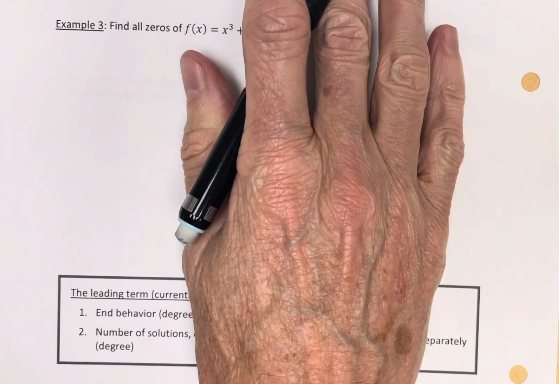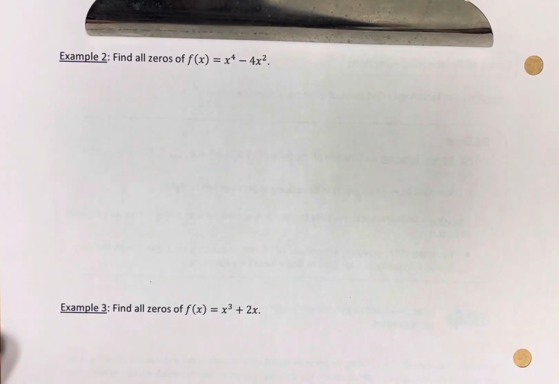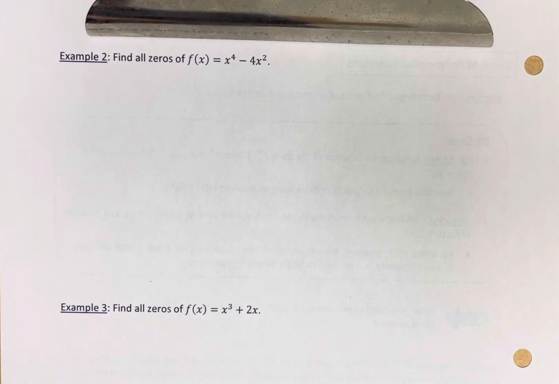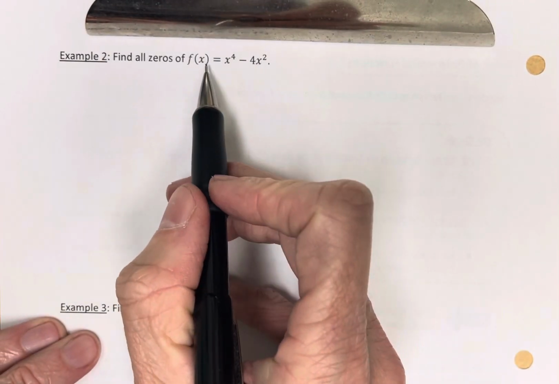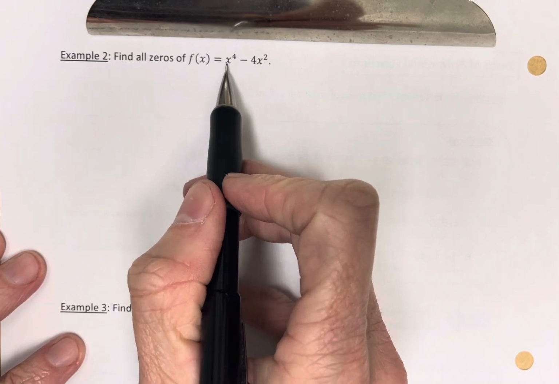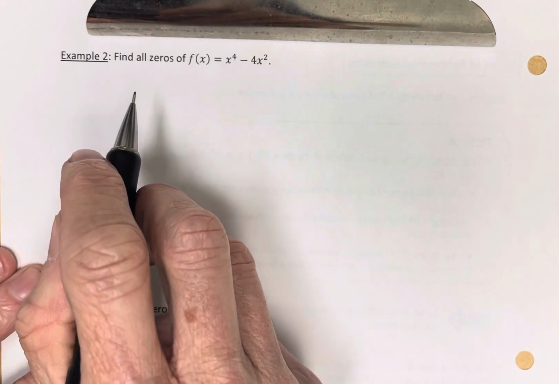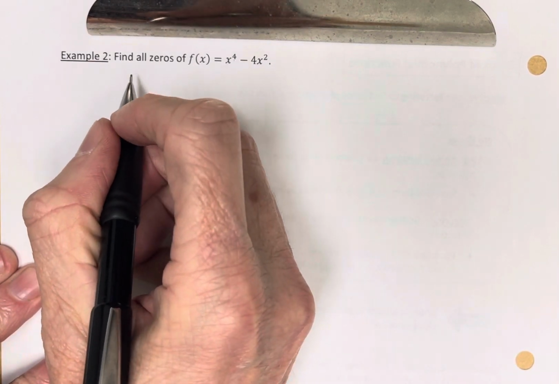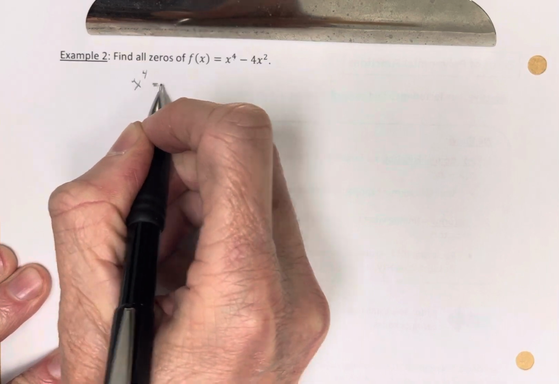Let's do another example. Okay, example number 2 here. Find all, let me get my paper turned over, or get the new piece of paper. Find all the zeros of this function, which is x to the 4th minus 4x squared. This is a 4th degree polynomial. And the first thing I do to find the zeros is I set it equal to 0.